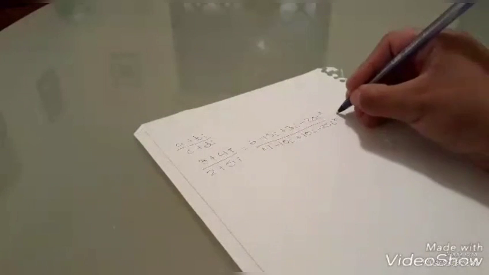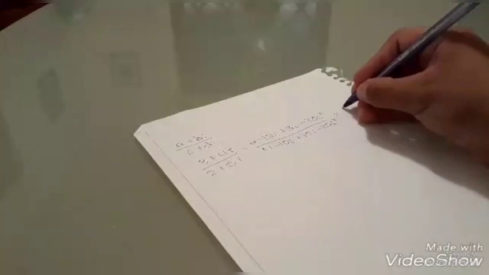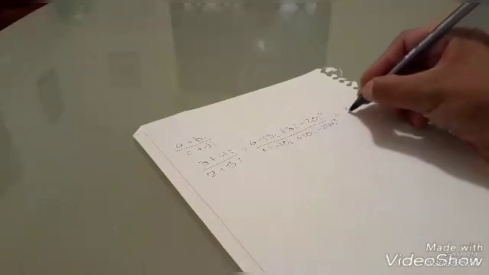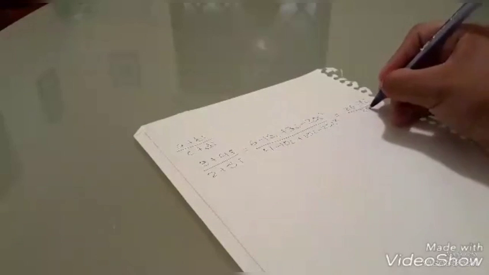So this will give us as a result 26 minus 7i divided by 29.